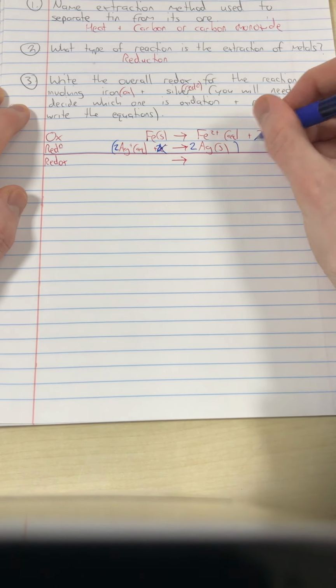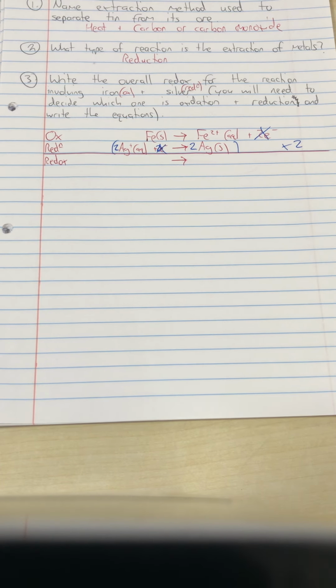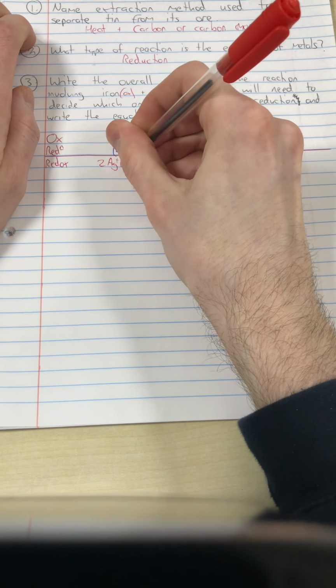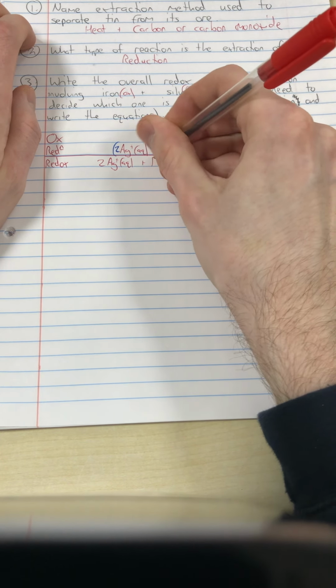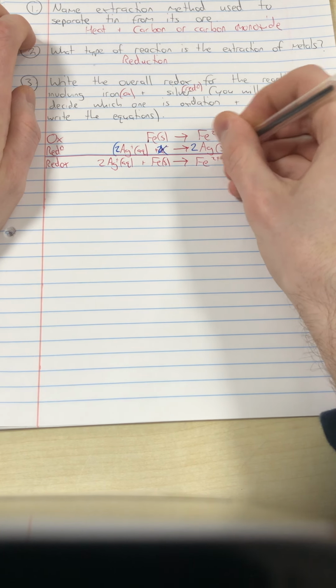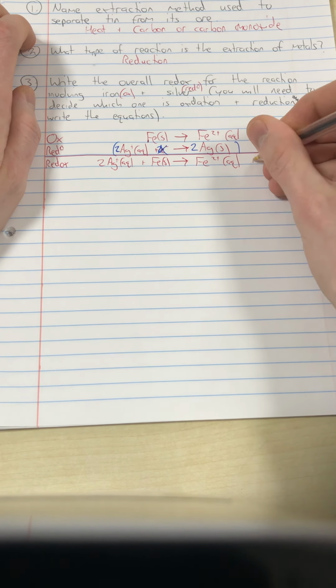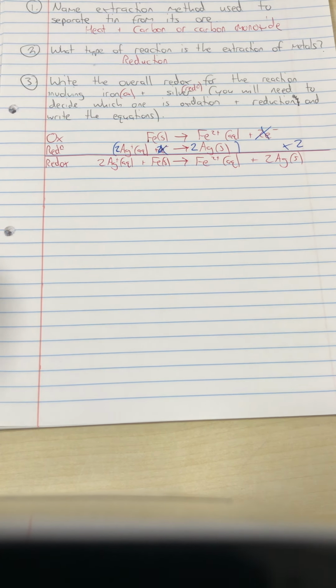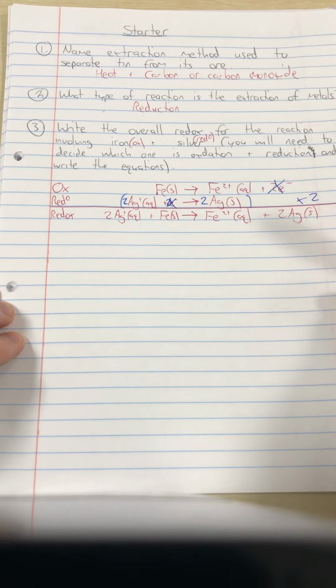Then the electrons can cancel, and finally we can write the redox reaction. So that's 2Ag+ aqueous plus Fe solid goes to Fe2+ aqueous plus 2Ag solid. And that's all it is.